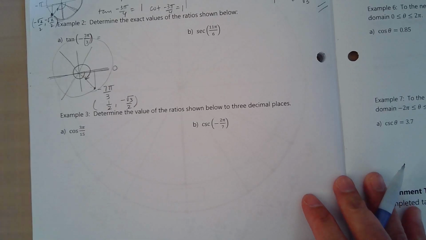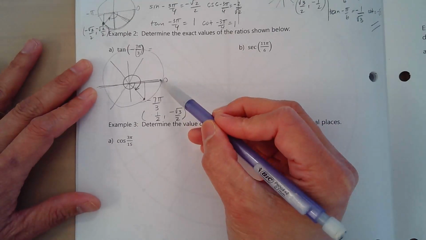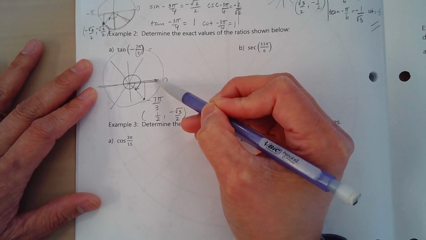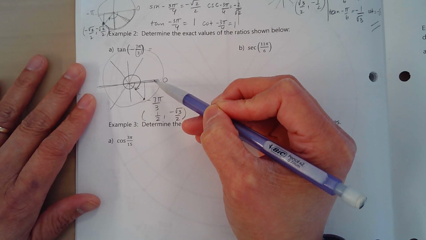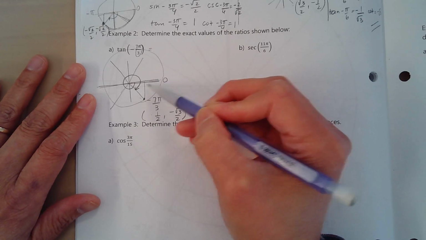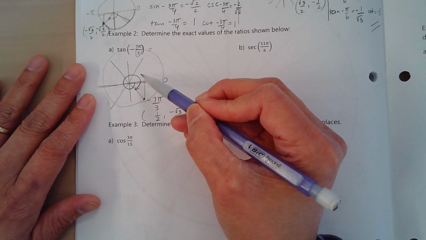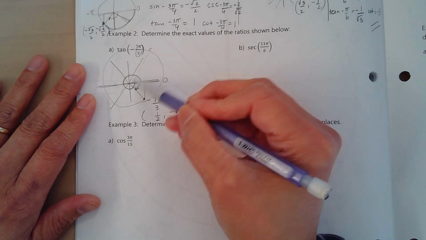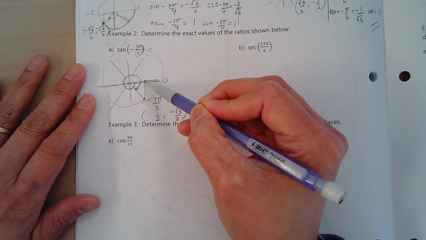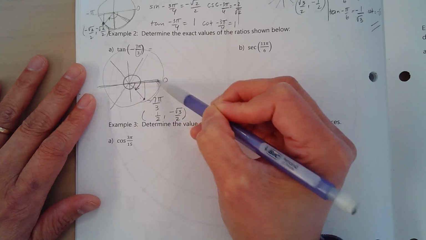So from 0, I go around, and you have a -1/3 to go from here.